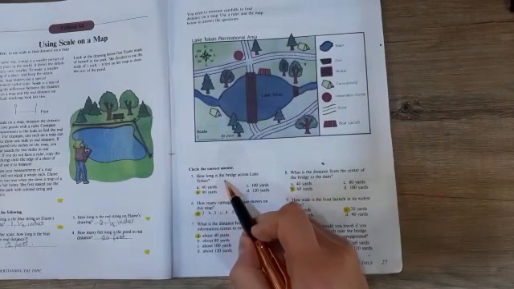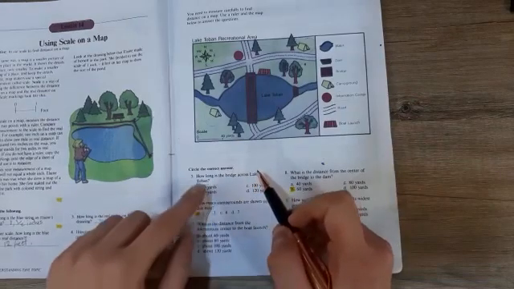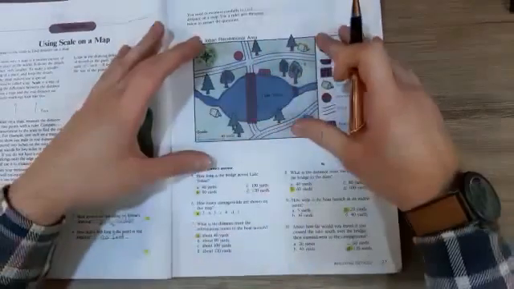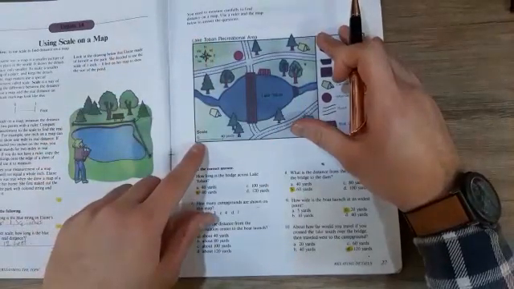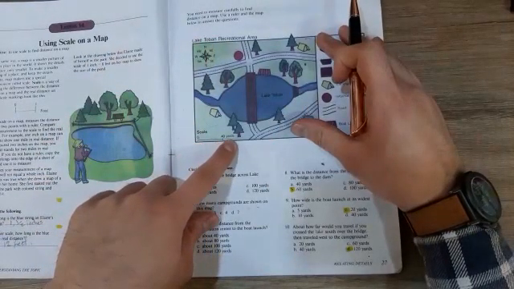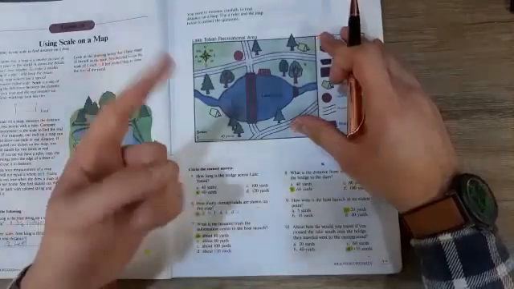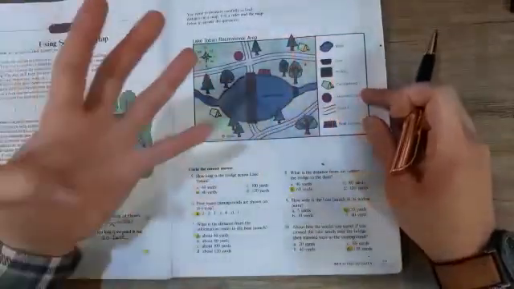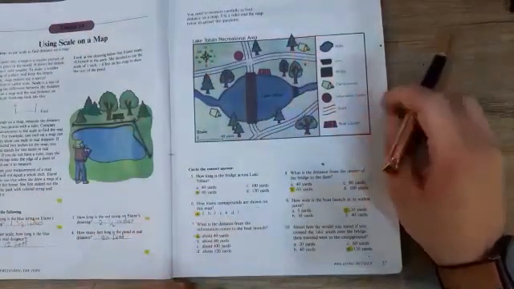How long is the bridge across Lake Tuban? Here on the map, the scale says 0 to 40 yards, which means 1 inch is equal to 40 yards in real life. 1 inch on the map is equal to 40 yards in real.